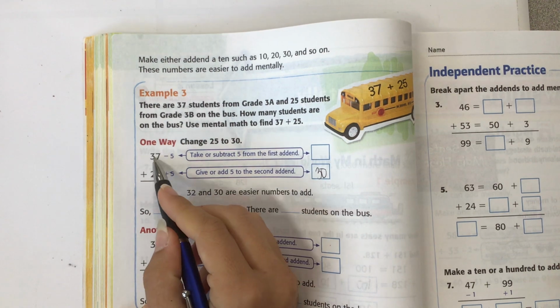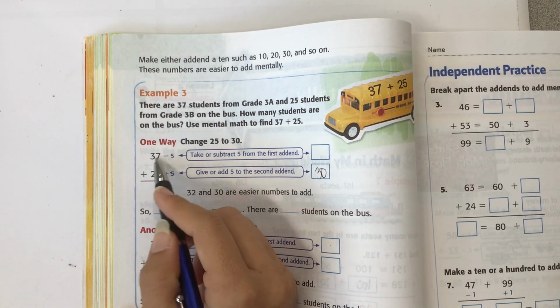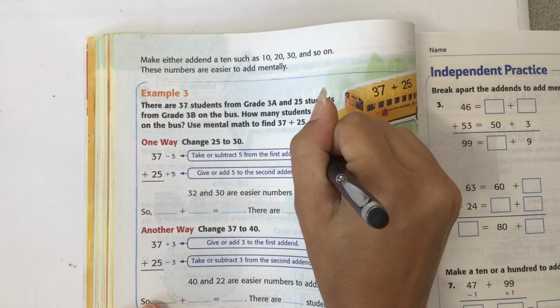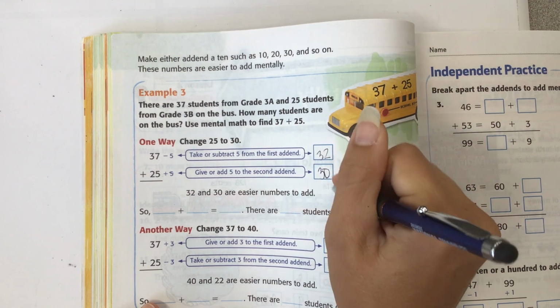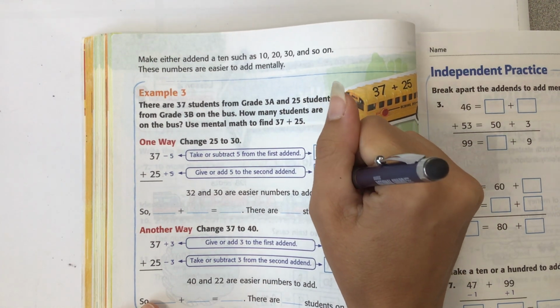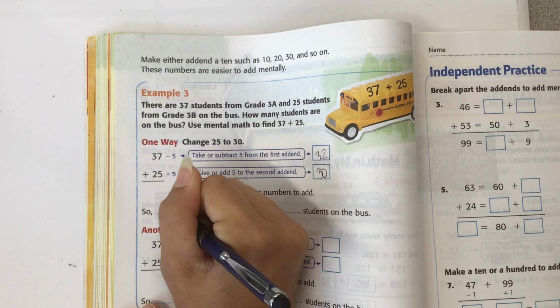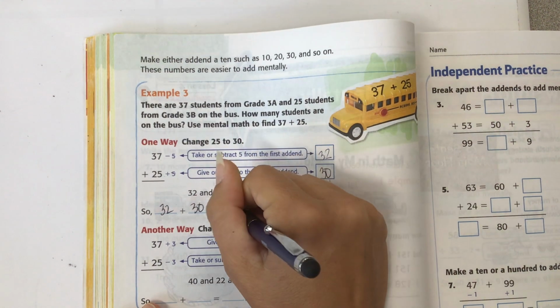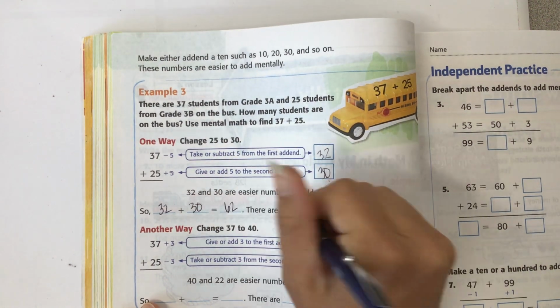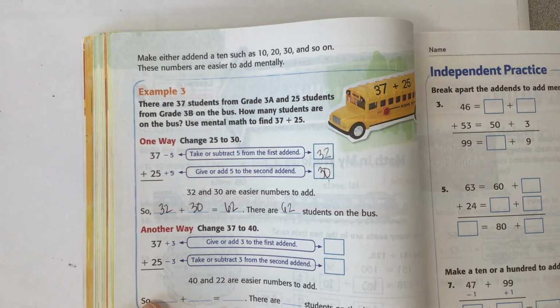And to add 5 to this, we're going to take that 5 from this number. 37 minus 5 is 32. So now we can add these a little easier. 32 plus 30 is 62. So there are 62. It's just a shift on the number line, really.